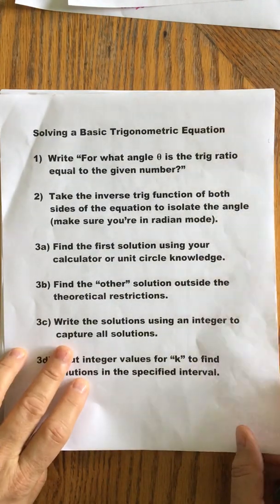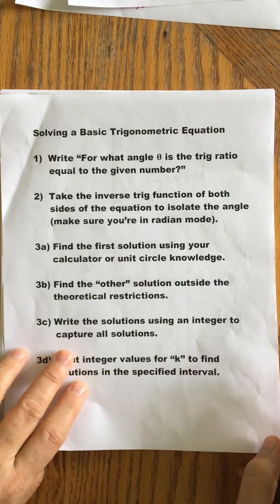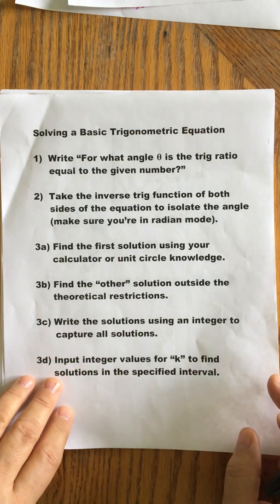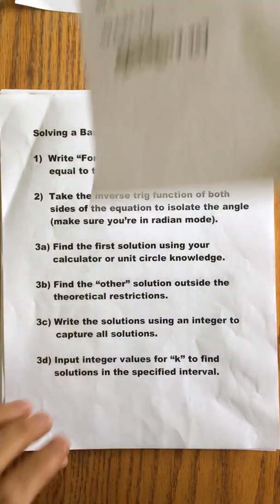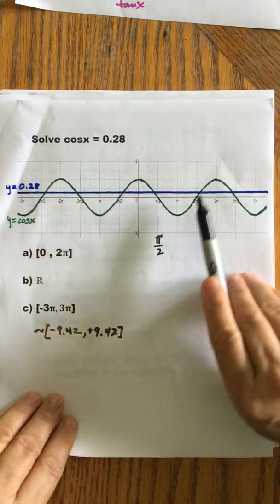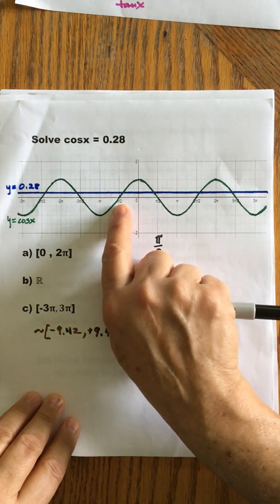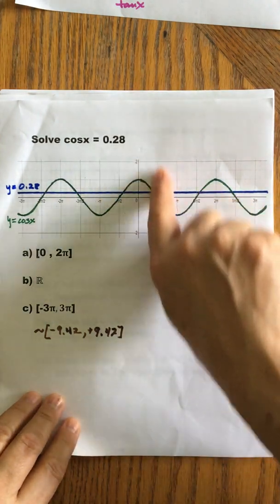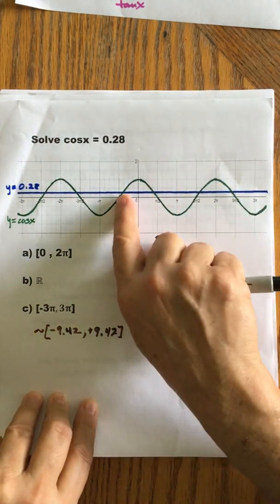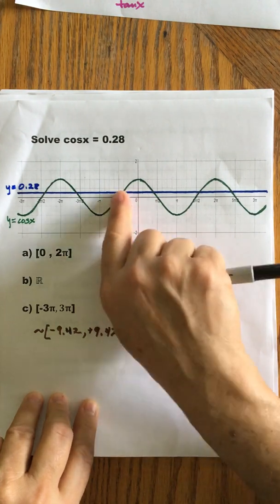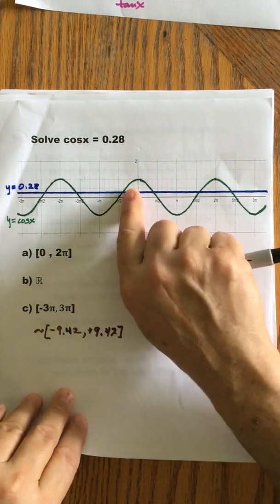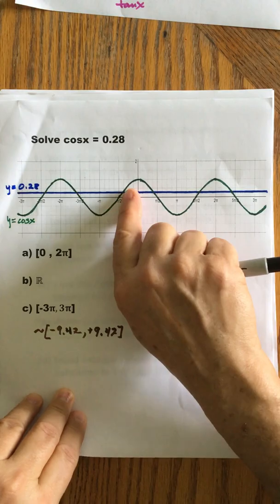Now 3c is extremely important. We're going to write the solutions in an infinite way so we capture all of them, because remember, in our graph, this goes on forever and ever and ever. What we found was probably right here. See how negative pi over 2, by the way, every one of these major lines is pi over 2. We're here at negative pi over 2, that would be negative 1.57 about. So we're here at negative 1.28700.